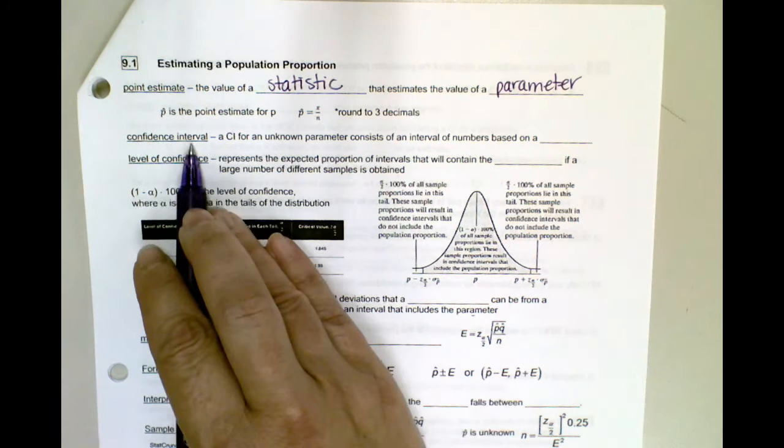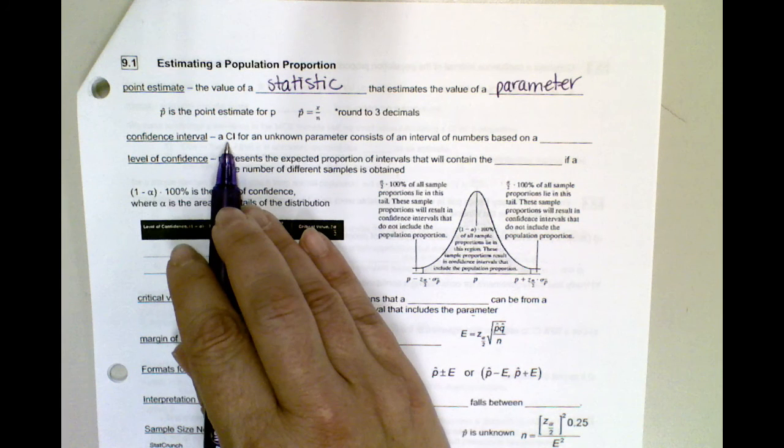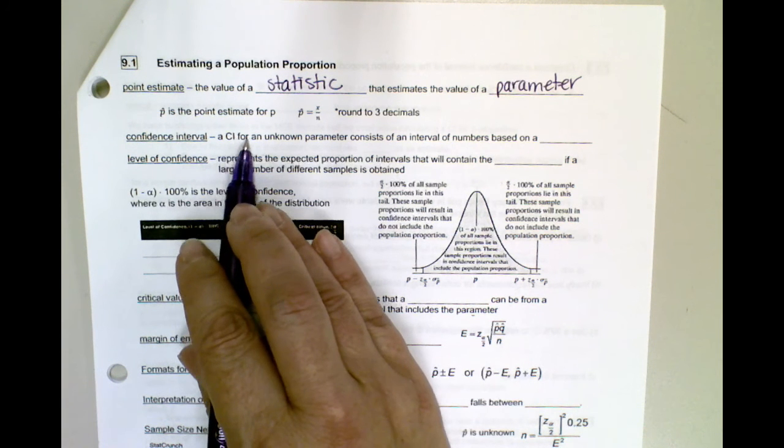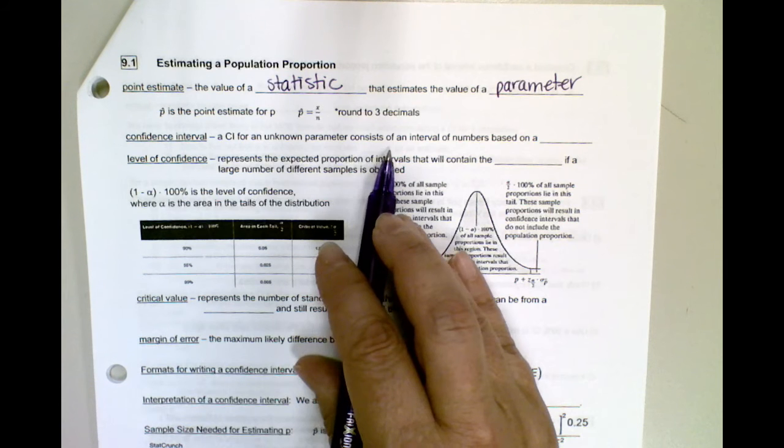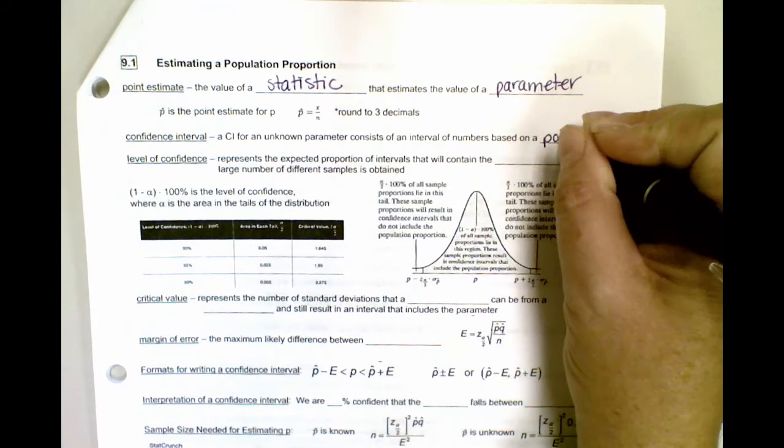A confidence interval, and typically I'll write out just CI instead of the words confidence interval, for an unknown parameter consists of an interval of numbers that are based on a point estimate.